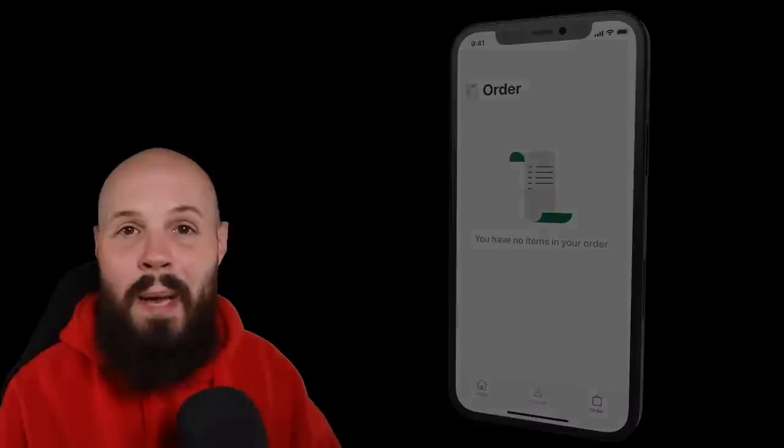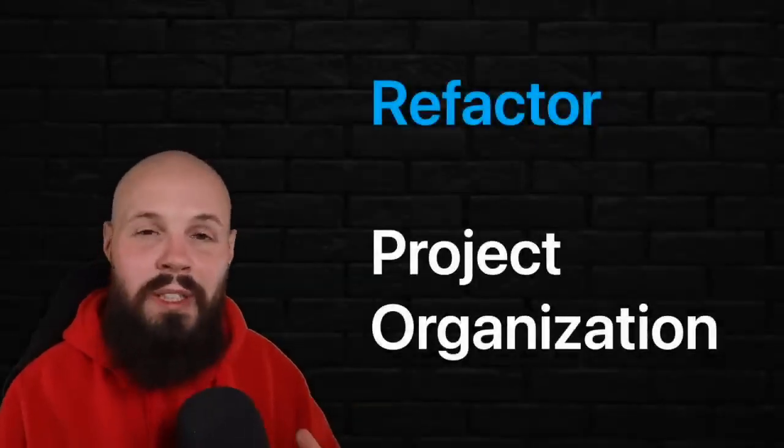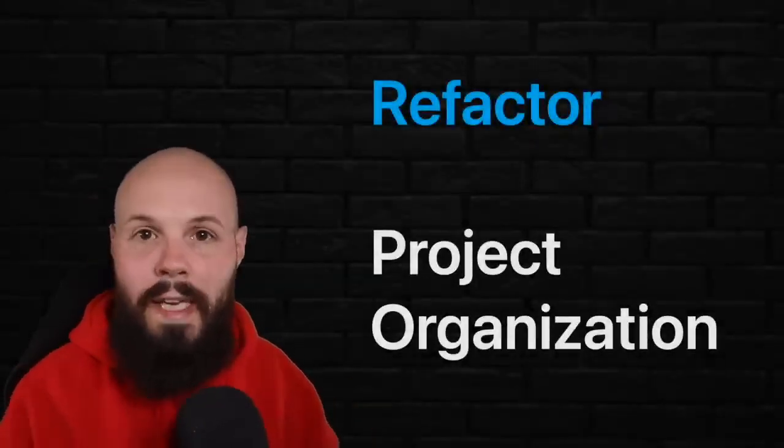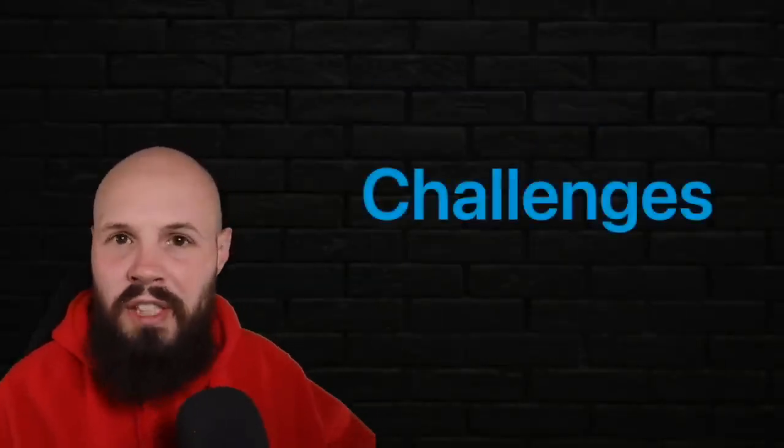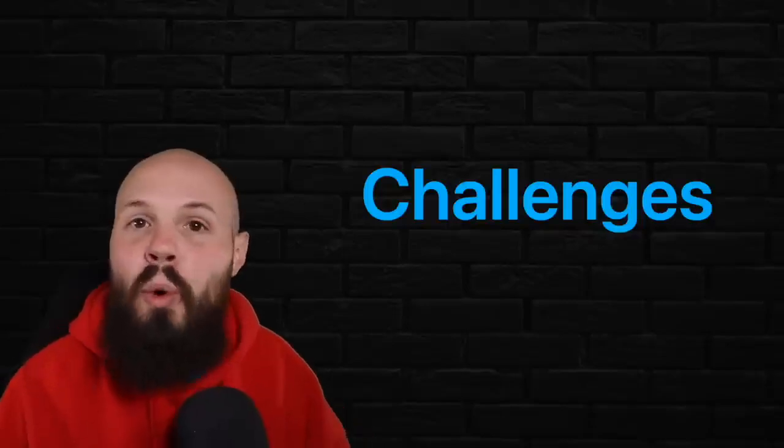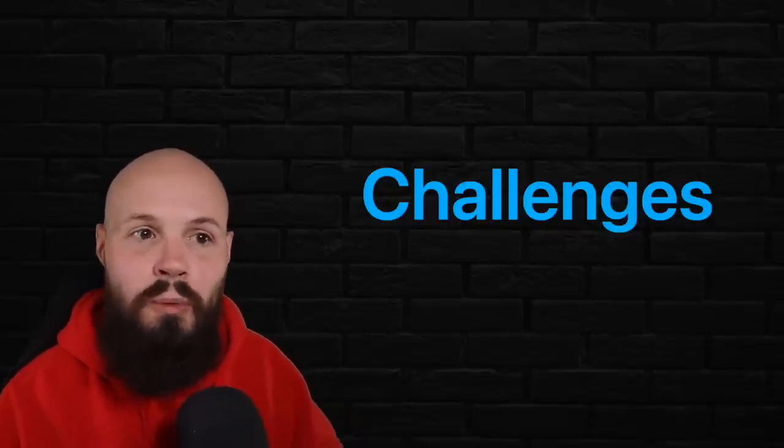And during each of these apps, we're going to be refactoring along the way. We're going to be talking about project organization, and I'll be providing various levels of challenges after each app if you do want to push yourself further and further to build upon the base of what these apps give you.